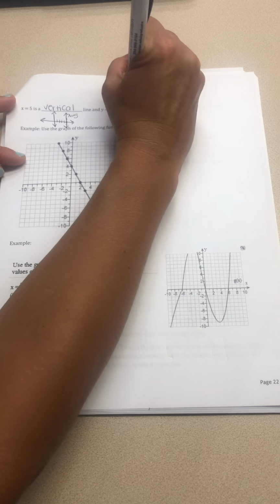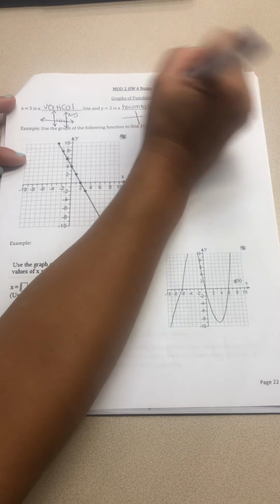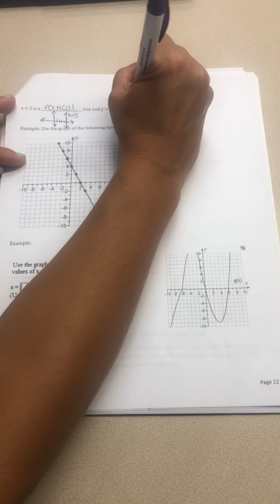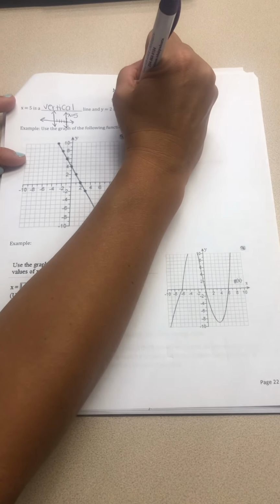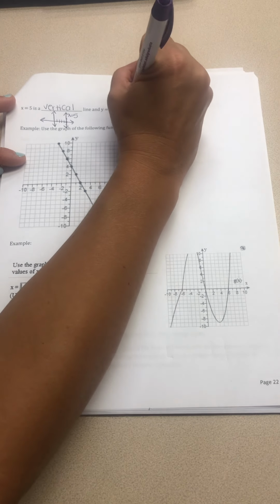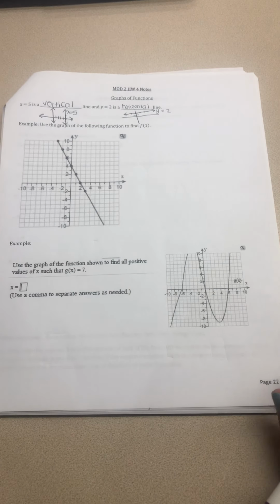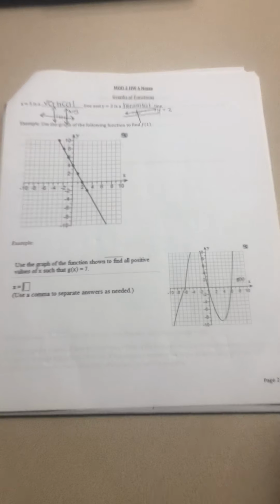Same concept for if y equals 2. Y equals 2 is going to be a horizontal line. This time on our x and y coordinate system, no matter how far we go left and right, we are always going to go up 2. So our line is going to look like that. Y equals 2, and that's going to be horizontal. So keep that in mind.